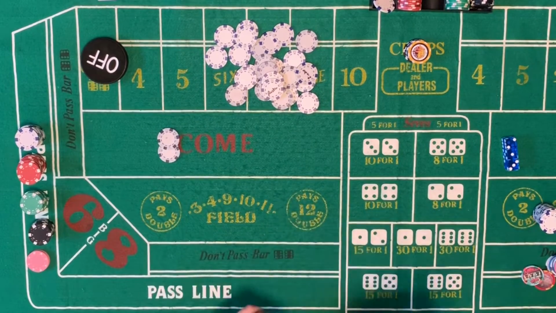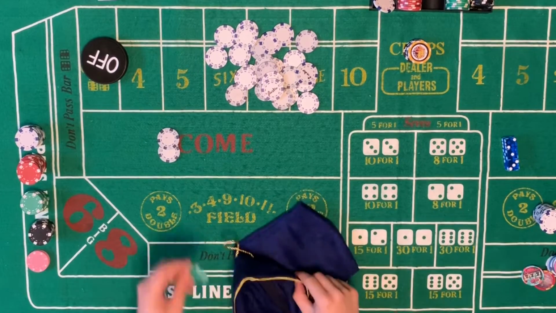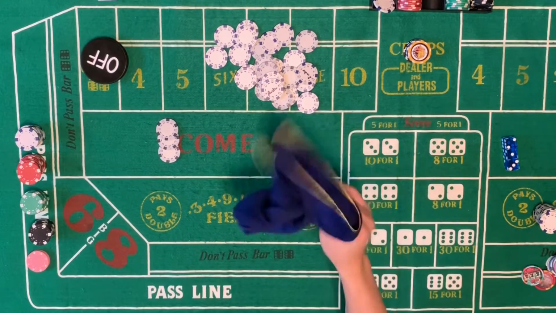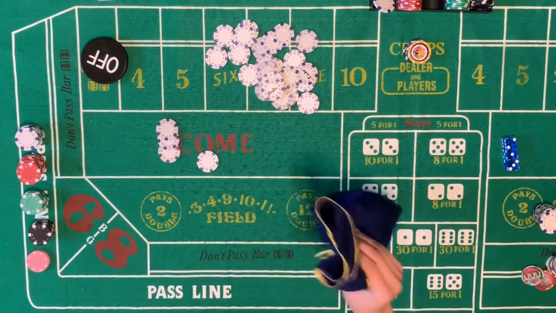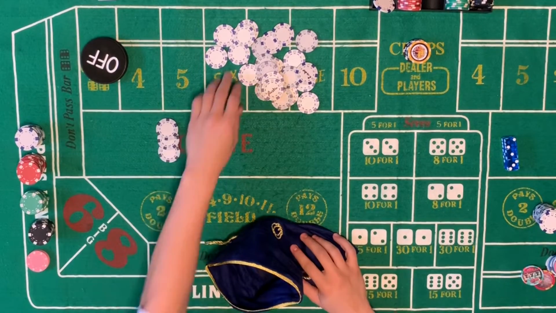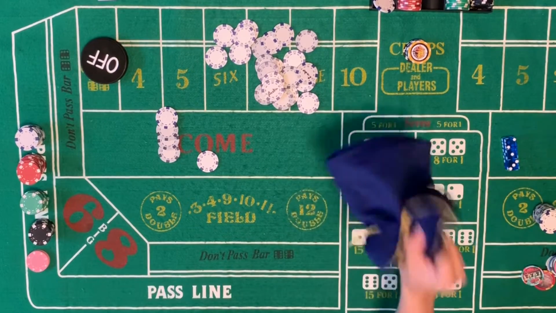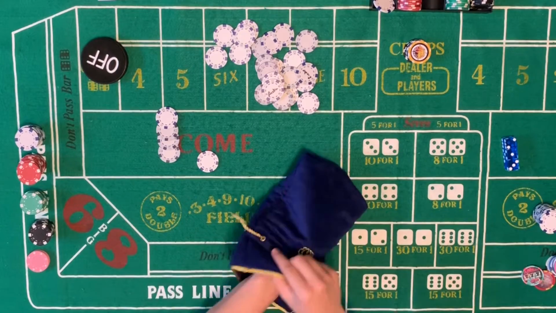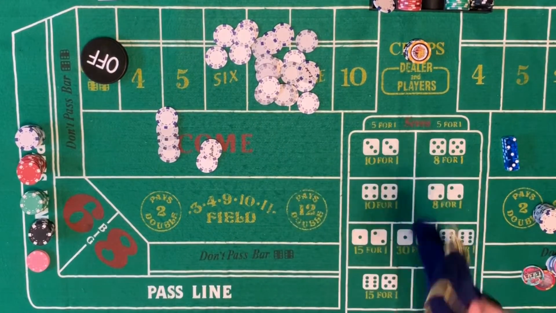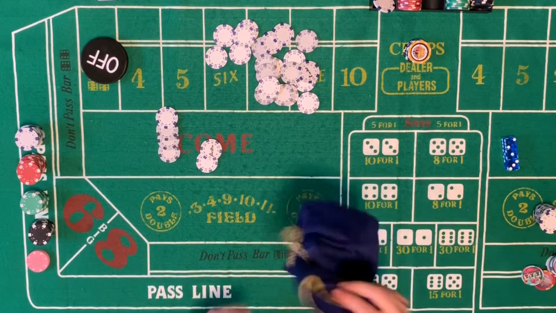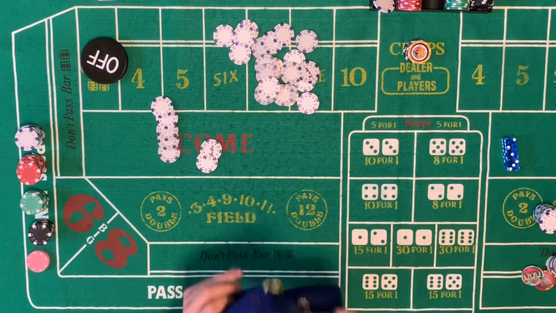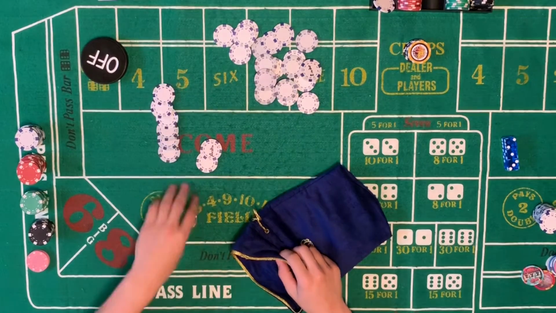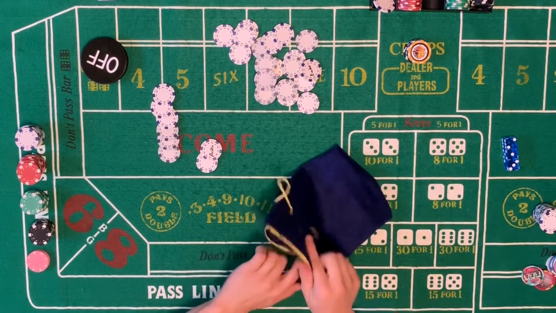7. Now, just on the statistic alone, right, that I should be able to pull, in a billion rolls, I should be able to pull 4 out. 7. 4. 7. 4. 7. Seven. Four.